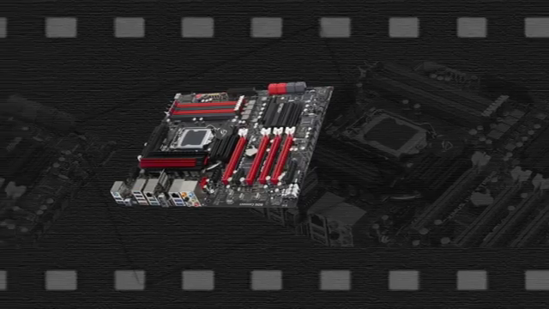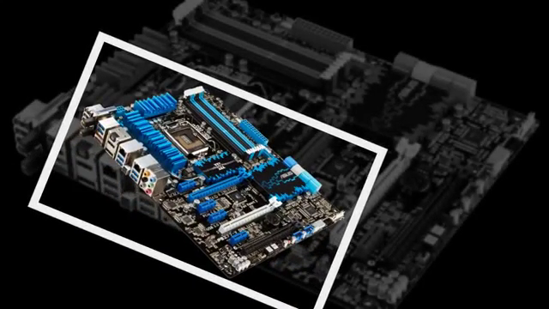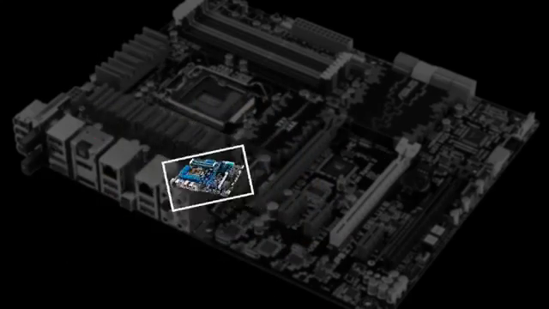Motherboard components and their functions. Understanding your motherboard components and their functions is simple. Join us as we explain the different parts of a motherboard with this video.